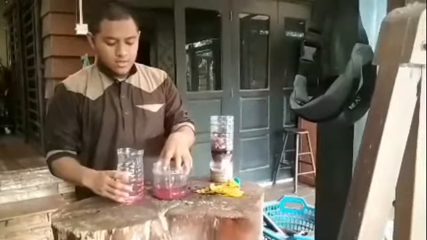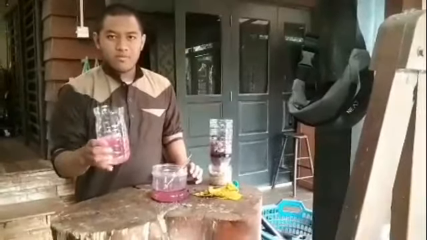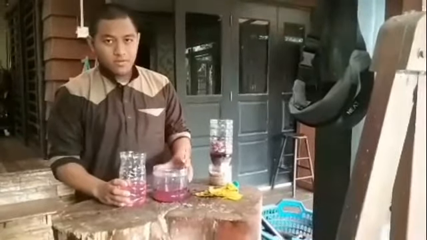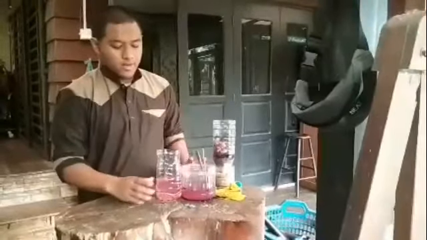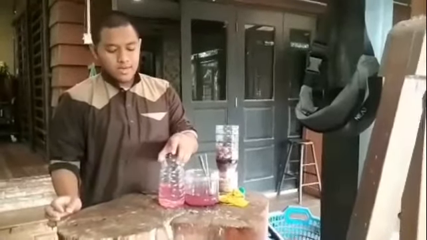So as we can see the result, the turbidity and the suspended solid have been removed by our fourth design purifier. So we can conclude that this design of purifier can remove turbidity and suspended solid, but the color still remains.